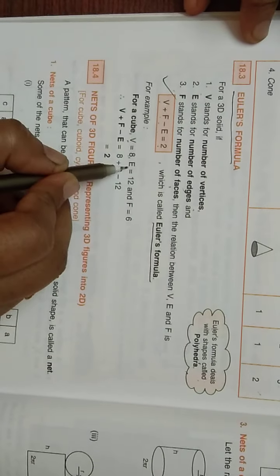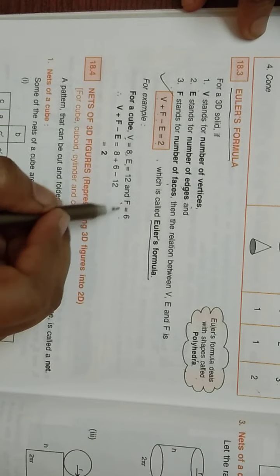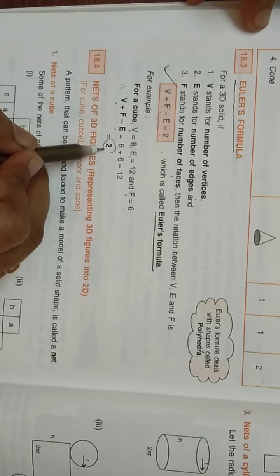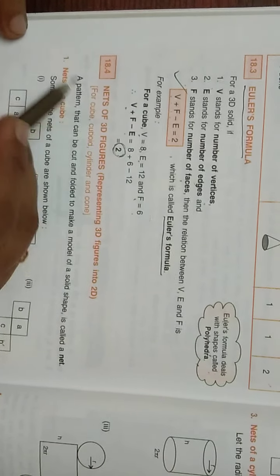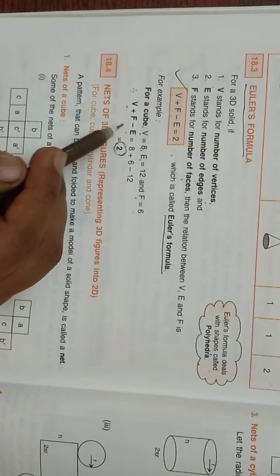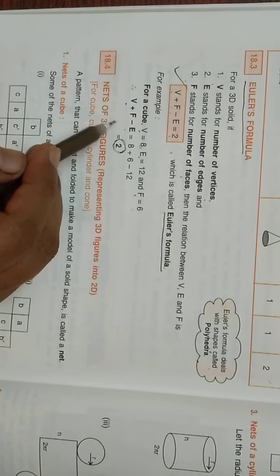For the cube, vertices are 8, edges are 12, faces are 6. When we put these numbers in this formula, you will get 2. This is a constant for every polyhedron. So if any one of the edges, vertices or faces is unknown, we can find it using this formula. Next we will discuss how we can prepare these three-dimensional shapes.